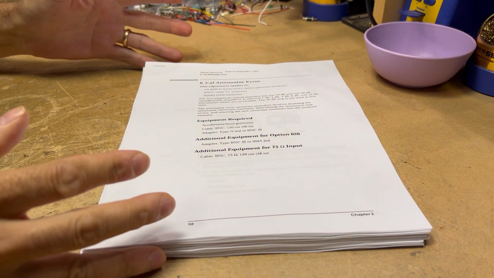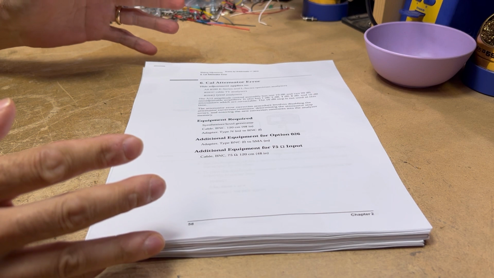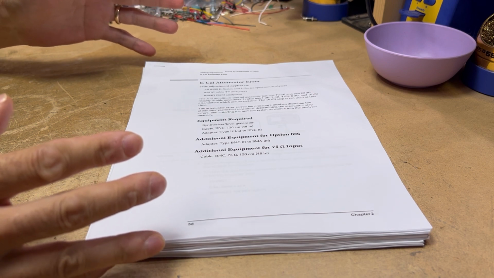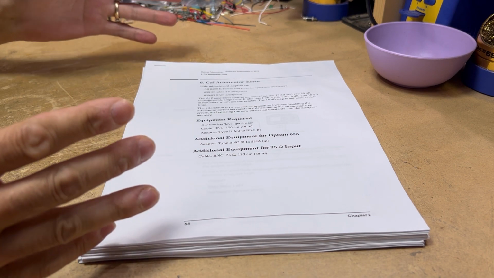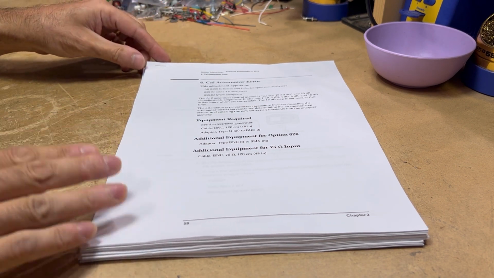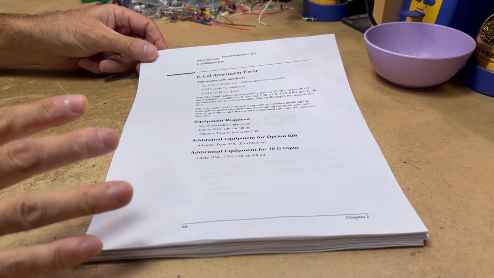So I ended up having to break this video into two parts. The first part was getting kind of long, running about 45 minutes, so I decided I'd break it up. In the first part we dealt with the cal attenuator and we completed the IF adjustments.